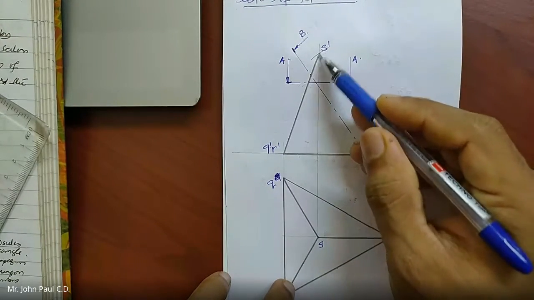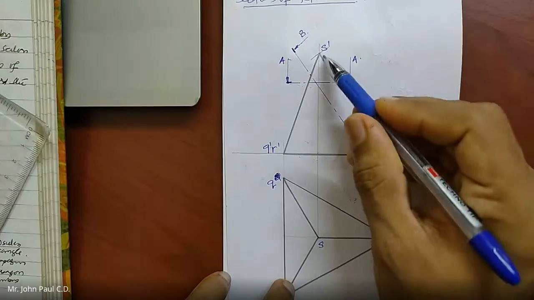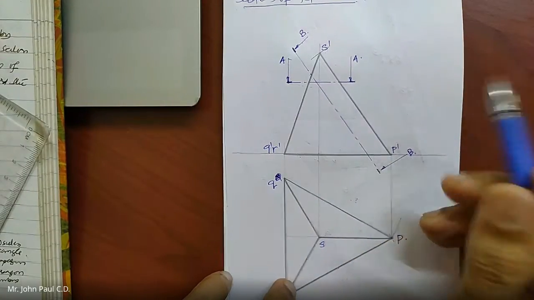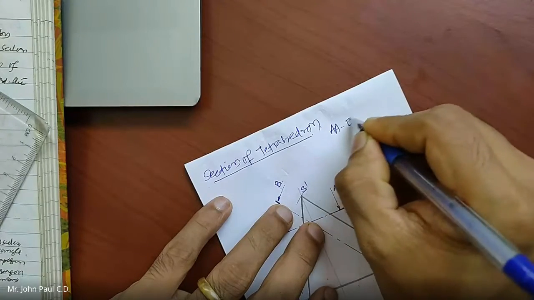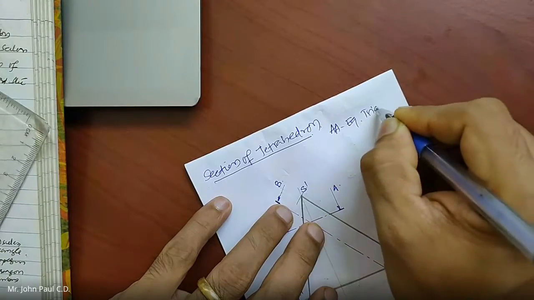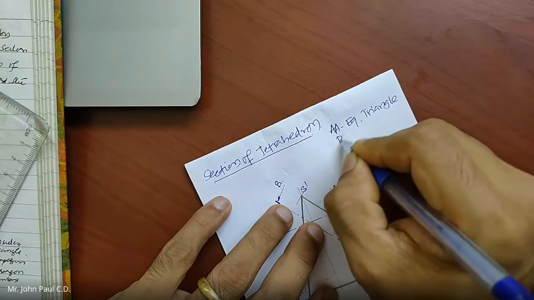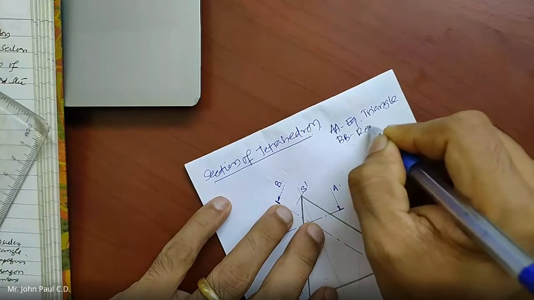Here this distance and this distance remain the same. Yes, it would be a rectangle. So AA is an equilateral triangle, and BB will be a rectangle.